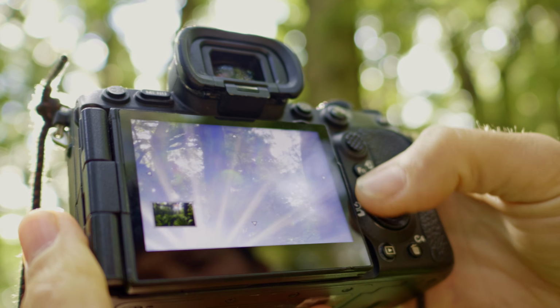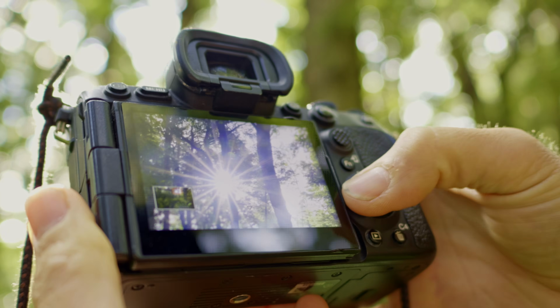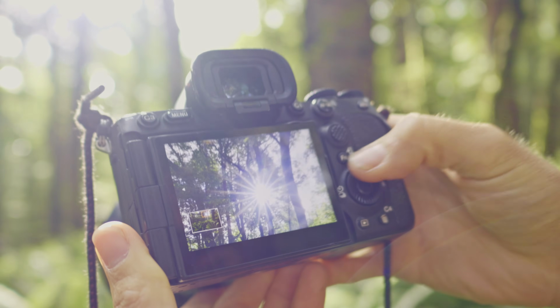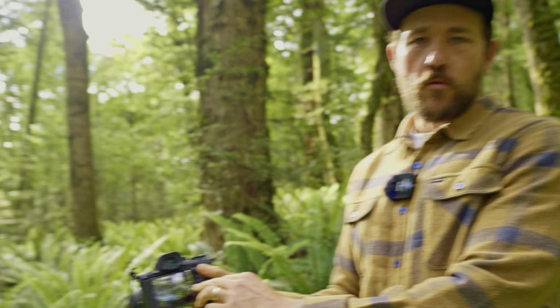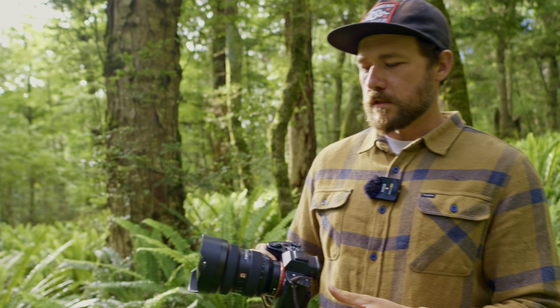with some very small flares in there, nothing major, but we're not getting the big nasty flare down in the foreground. And that's a huge perk of this lens.